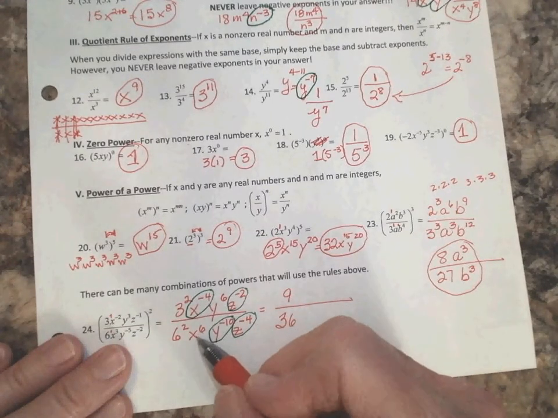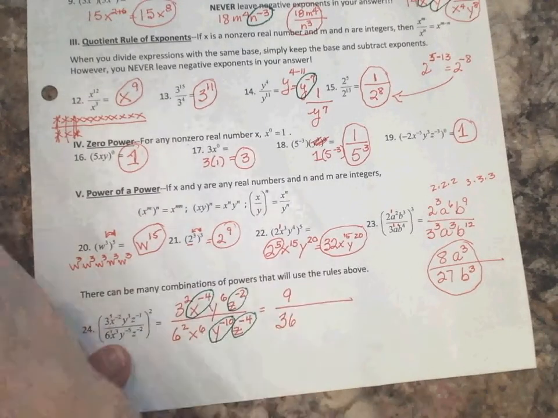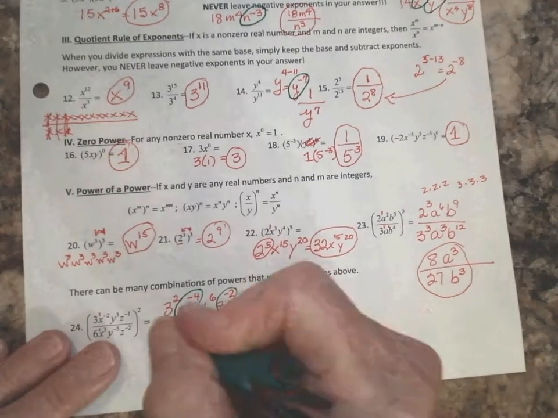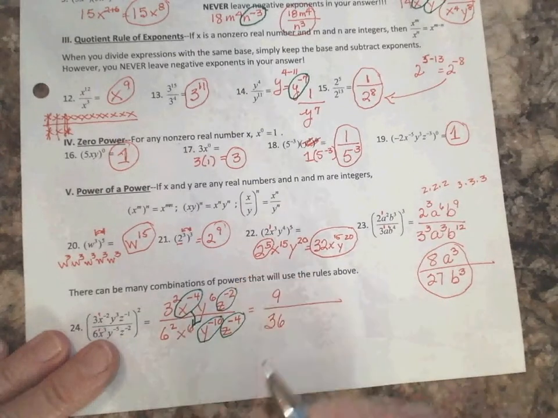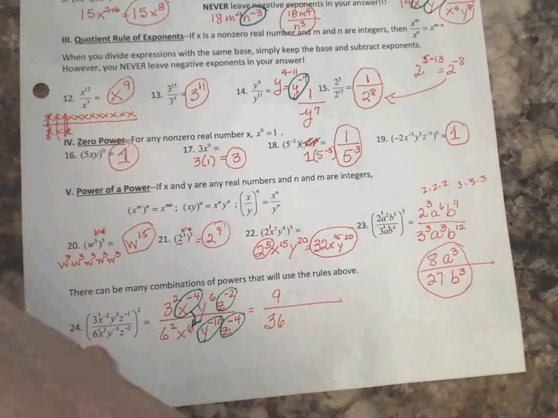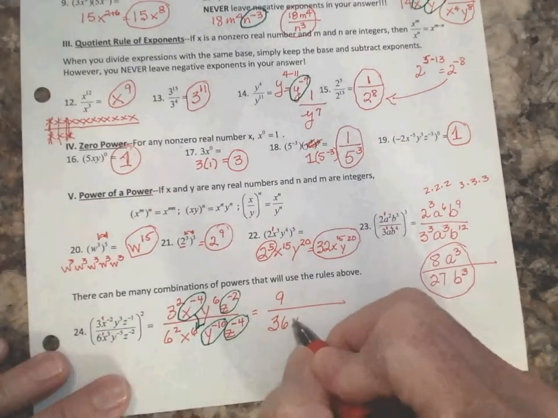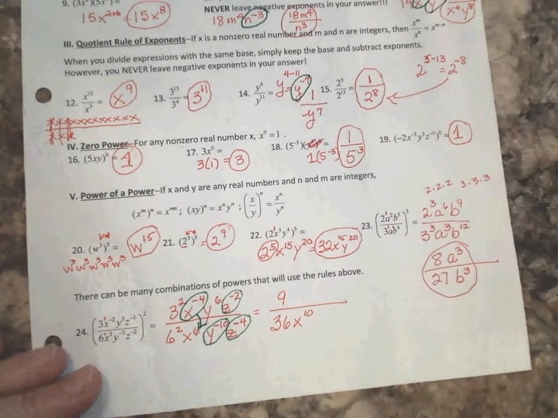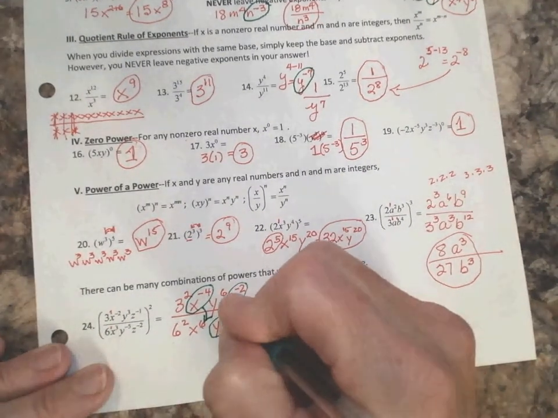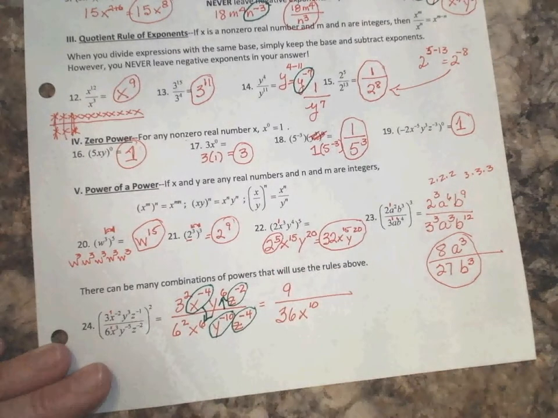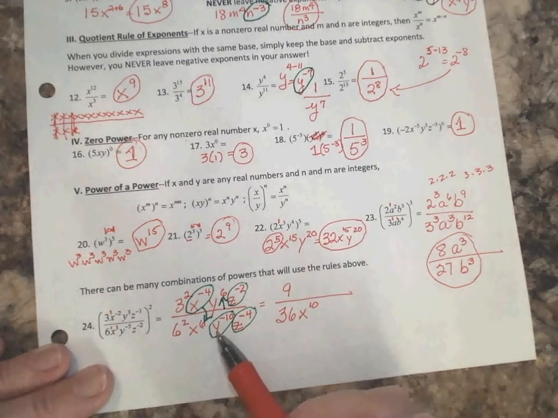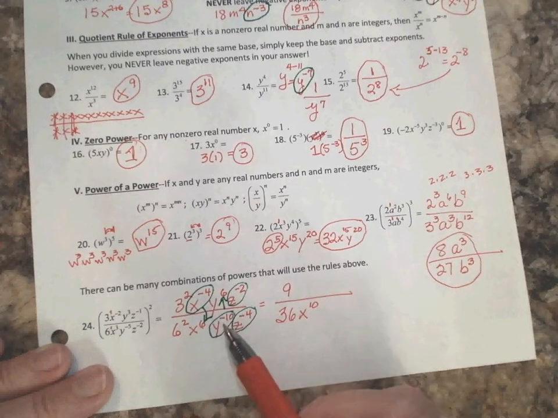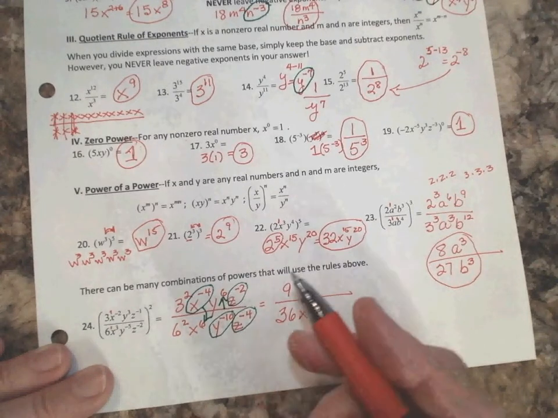Now, anything that has a negative exponent has to switch. So this x to the 4th is going to come down, and I already have 6 x's down there. So when this comes down, it's going to join with the 6 that are already there, and I'll get x to the 10th. Now this 10 is going to go up to join the 6 that are positive.